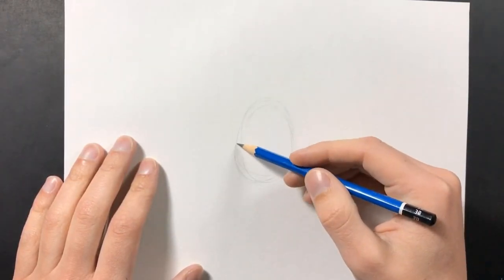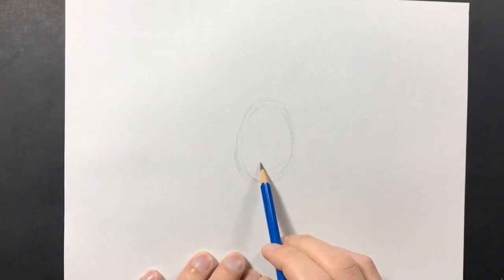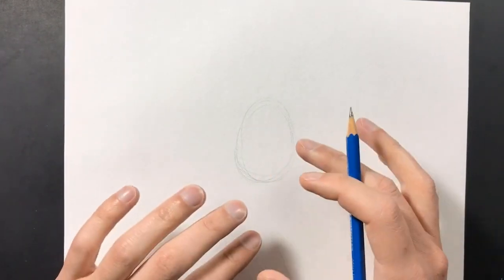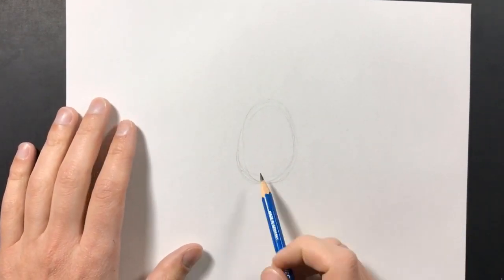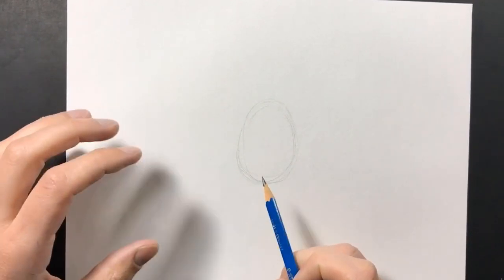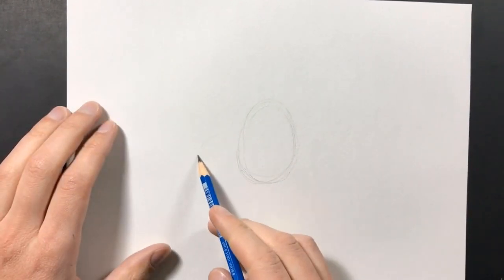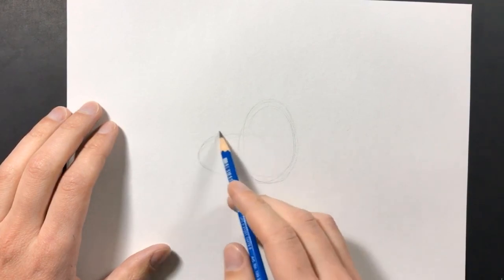Next, I want to decide where my next egg is going to be. The next egg is going to be placed behind this egg so that we create that space. We're also going to make the next egg just a little bit smaller than this one so it looks a little bit further back. The further away something is, the smaller it gets. So let's go ahead and put another egg right about there.